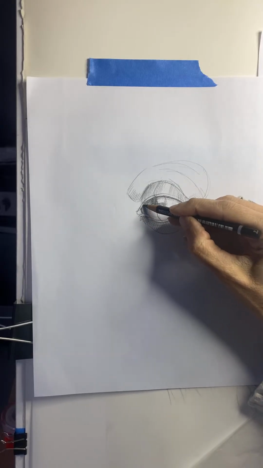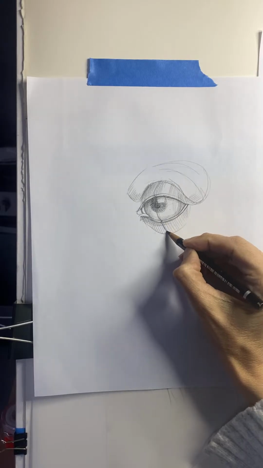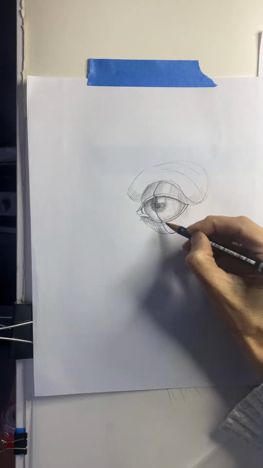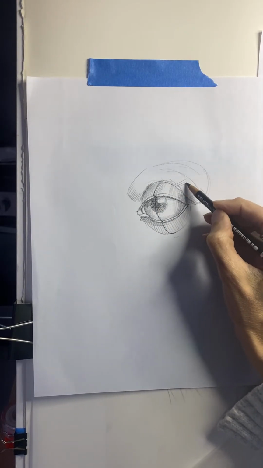And we have that. So it comes this and it comes this. That's the shape. So that's very important.